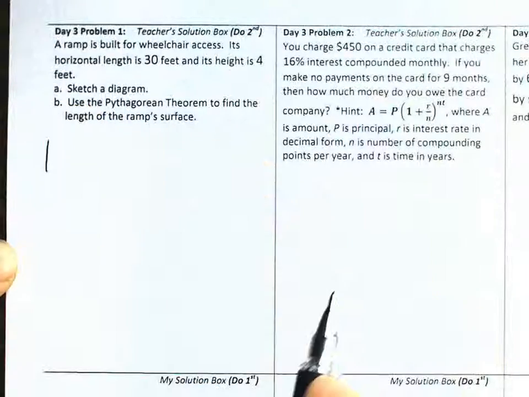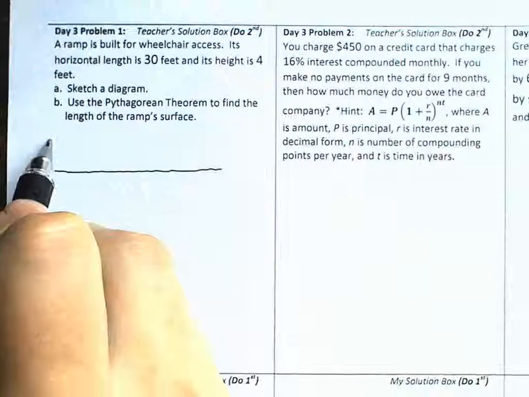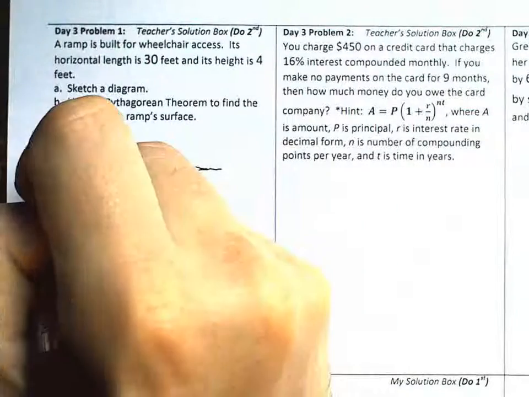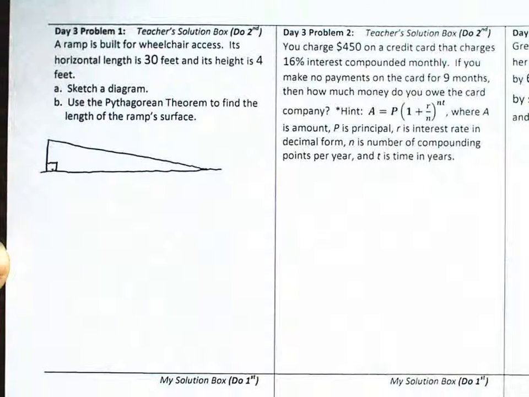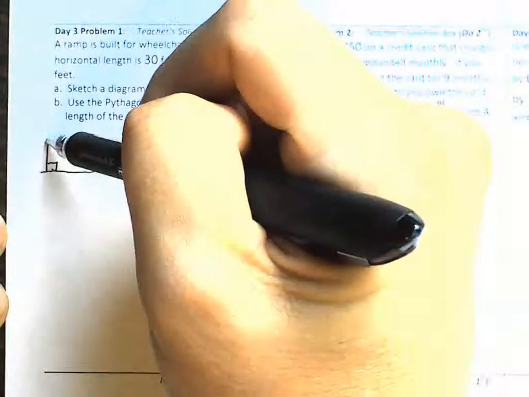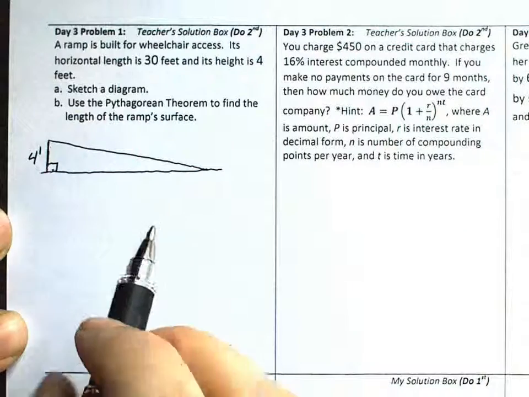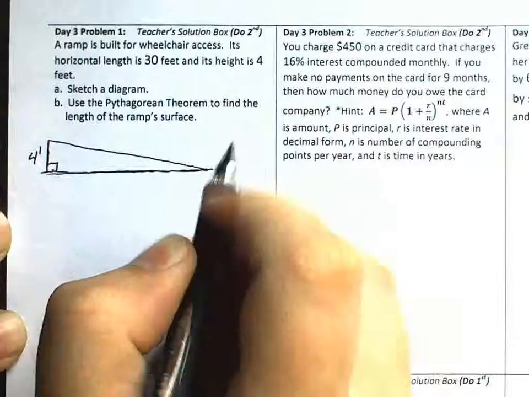Maybe a line vertically and then horizontally, and then the ramp itself would be something diagonal, like that. And this is going to meet the floor at a 90-degree angle. So we recognize this question in math as a problem involving a right triangle. Now we're told that the height is 4 feet, so this side of the triangle gets labeled 4 feet, and the horizontal length is 30 feet. That's across the bottom of the triangle, 30 feet.